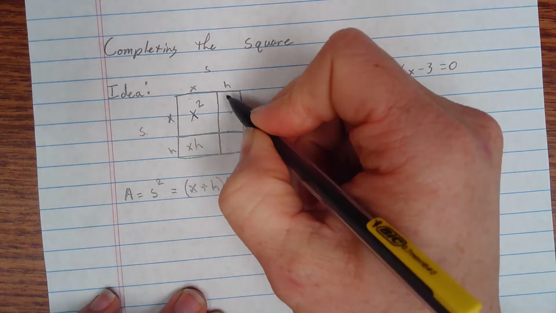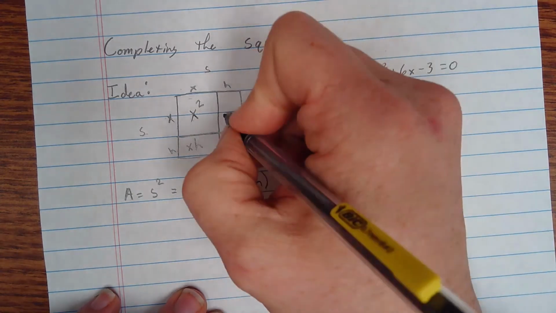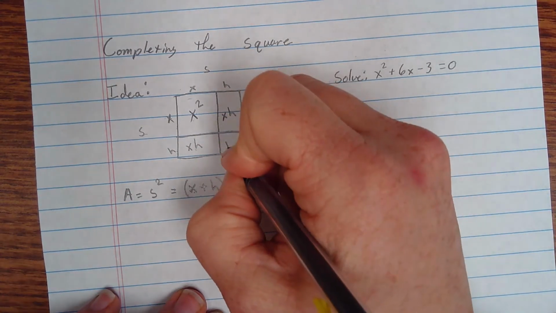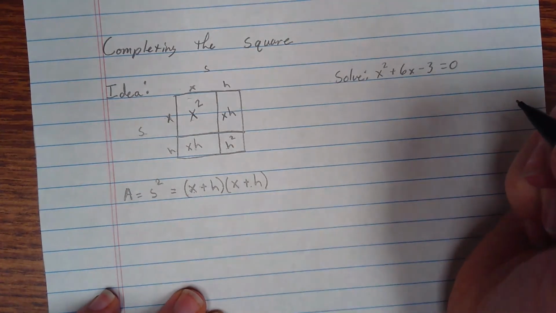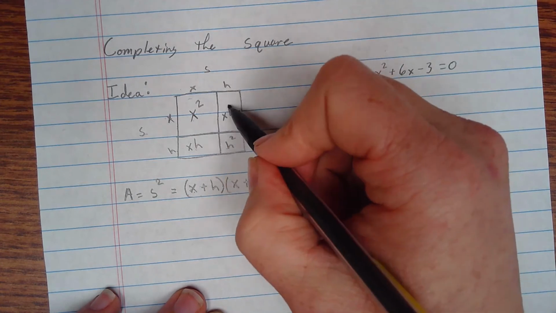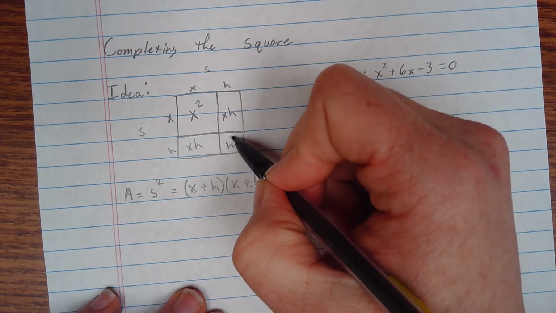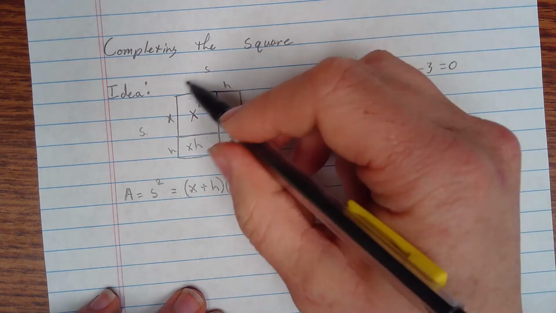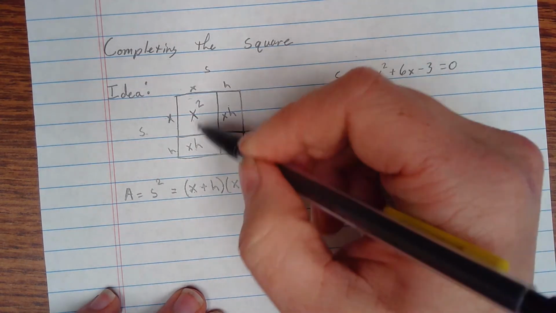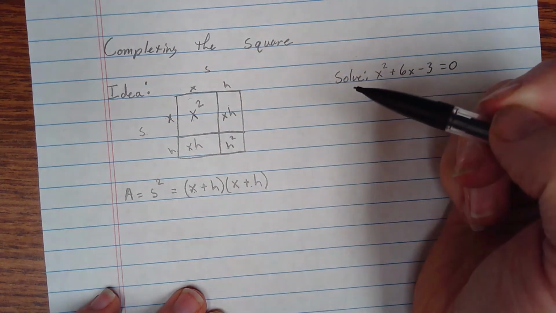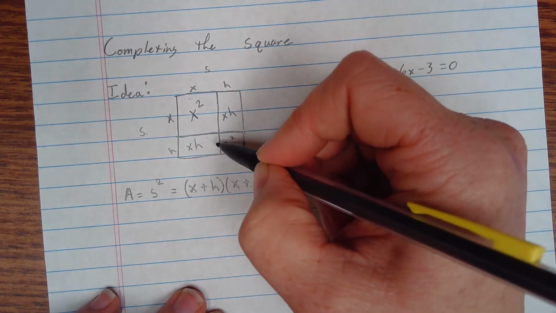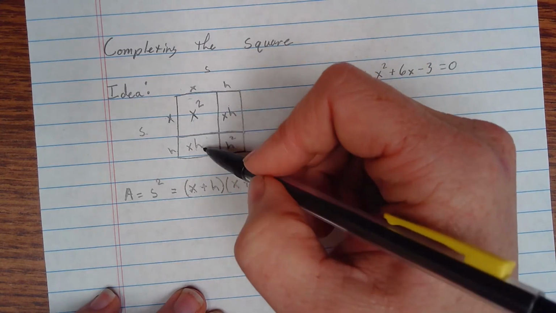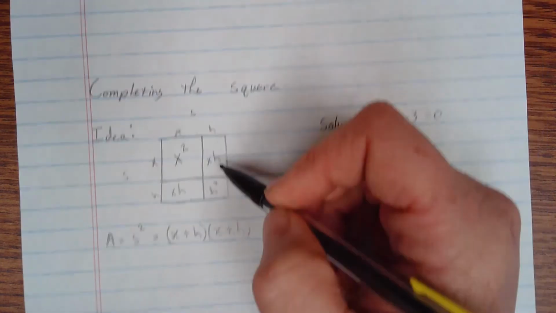This piece right here is h times x, but I can write it the other way, xh. And then this piece here is h squared. So when you're FOILing, you're actually finding the area of 4 different pieces. Sometimes it's a rectangle, sometimes it's a square. In this case, it's a square, but this gives you the idea. So when you're factoring it, you're simply trying to find what created this and what created this so that you had the two that you added.